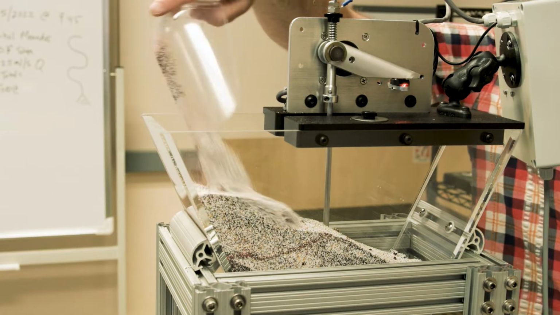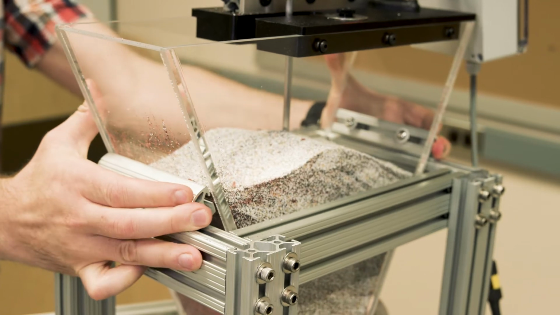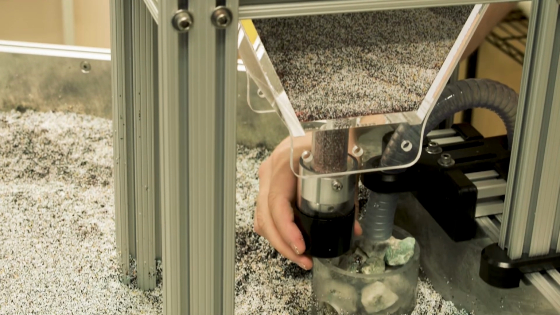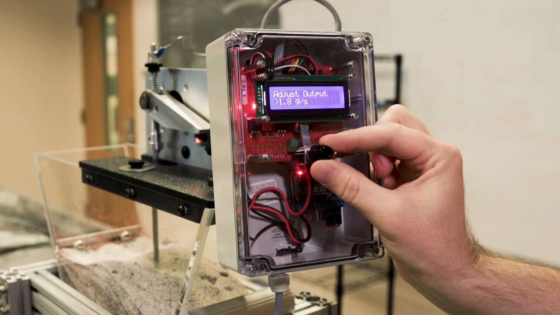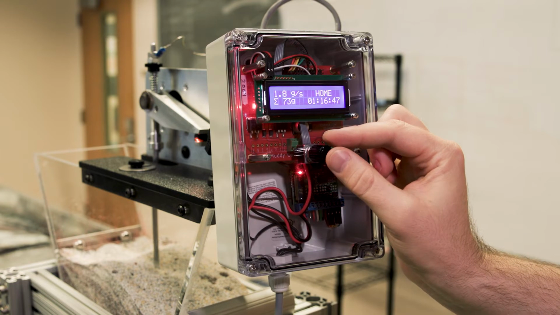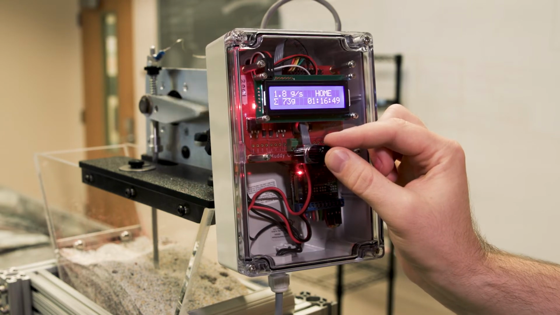Fill the reservoir with dry sediment and position the delivery tube. Use the dial to set the desired sedimentation rate. Press again to start the delivery cycle.